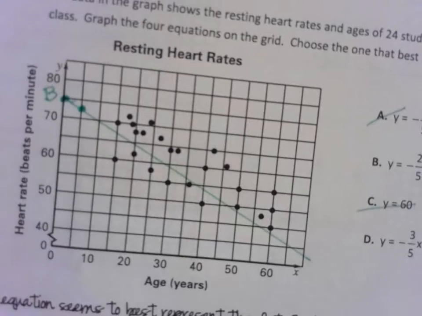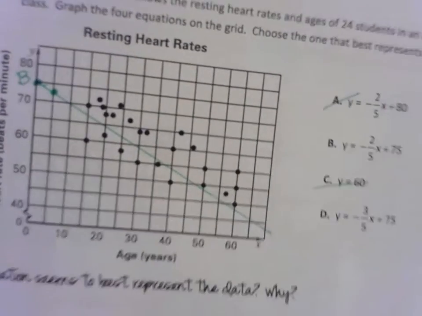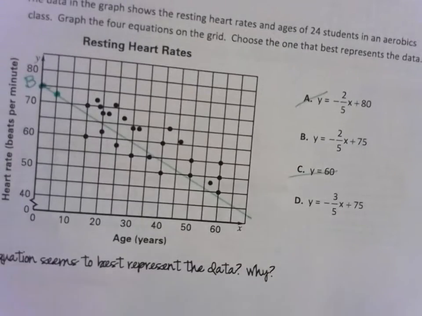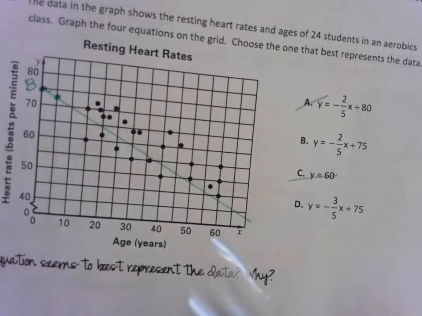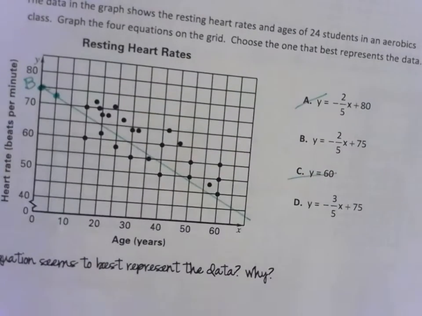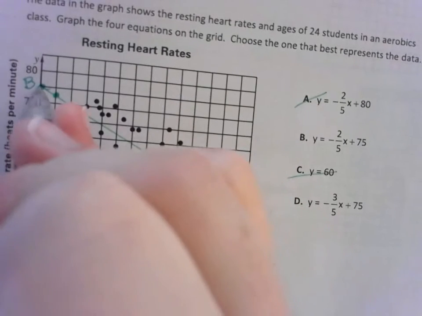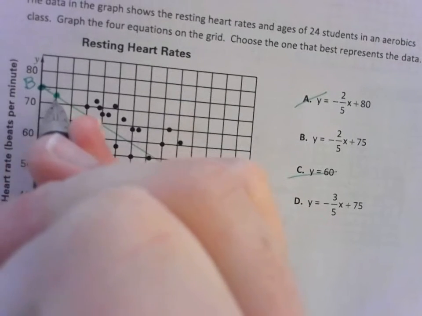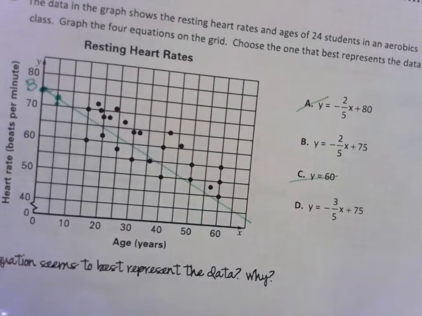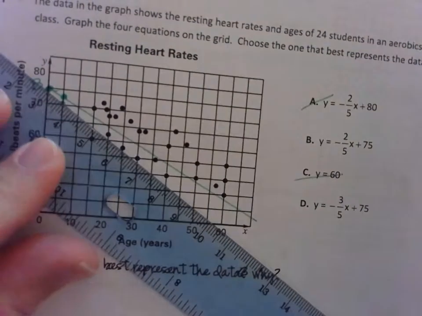Okay, there's B. And then let's draw D and see which one looks like it's in the middle of the points best. D also has a y-intercept of 75 right there. But my slope is negative 3/5. So I'm going to go down 3, a little further down, right 5. Draw that line.